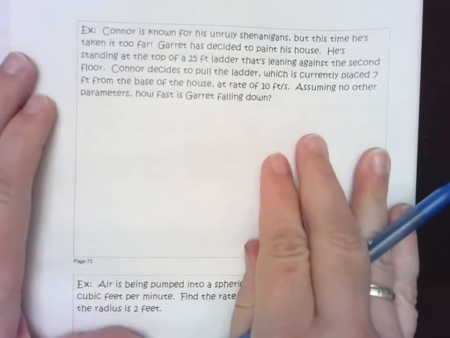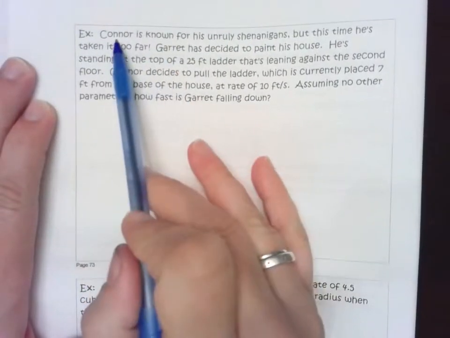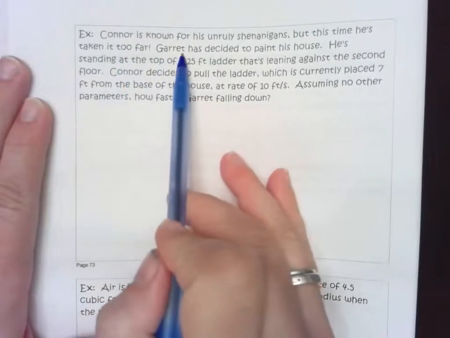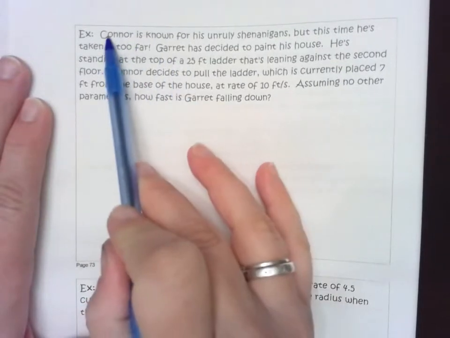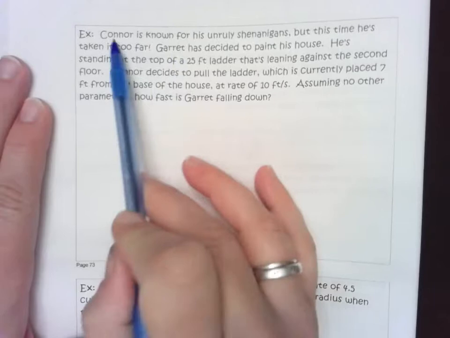All right, if I was there with you guys, I would change this to be relevant to you. So if you want to take Connor and Garrett out of the problem and put in 2 people in your class, go right ahead.